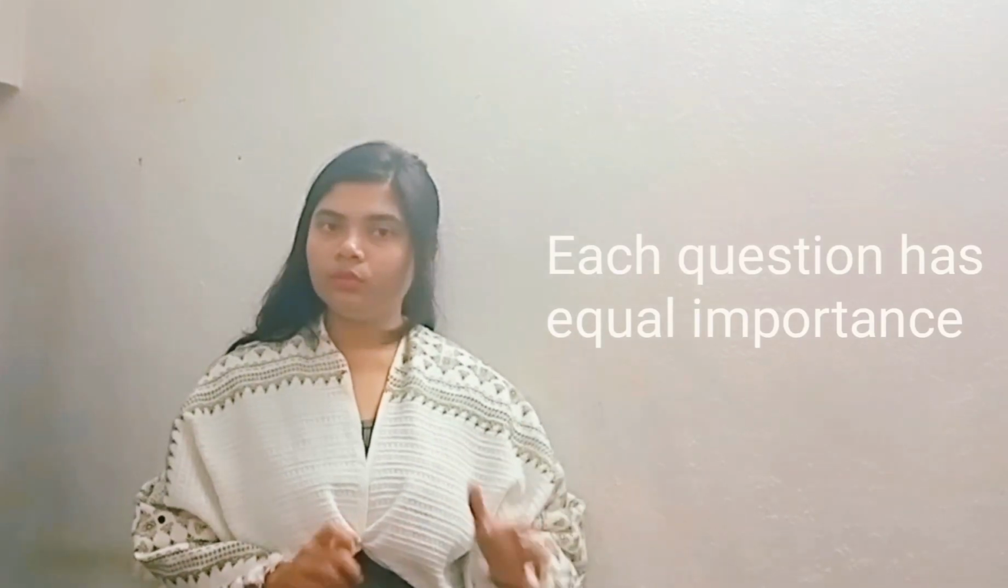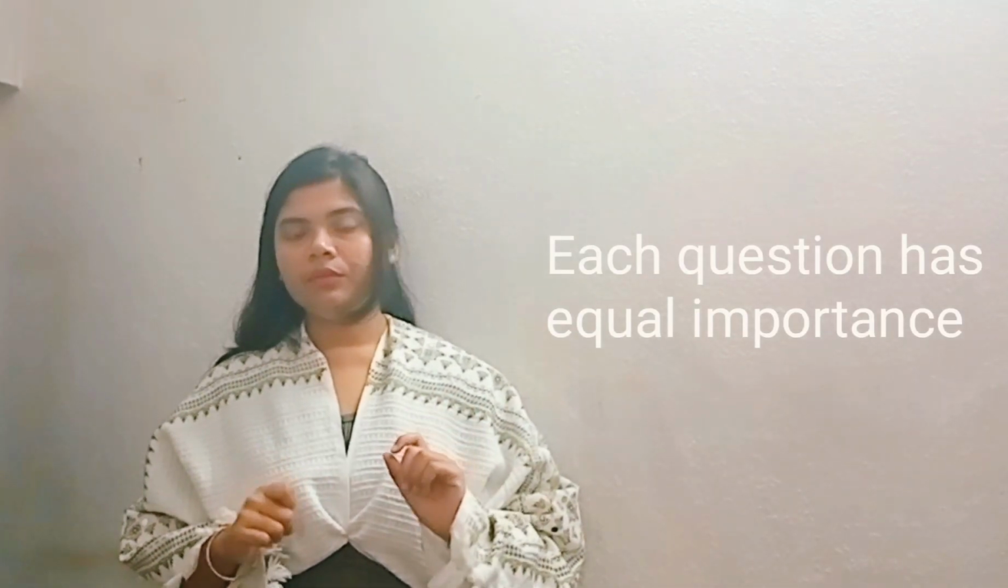Now the second thing is that for paper 1, you know that all units are equal. You have to do 5 questions from each and every unit, so you know that each question has equal importance. Each question will give you 2 marks. A math question that takes 5 minutes to solve and a simple question that perhaps takes only 2 seconds to solve, both will give you 2 marks.